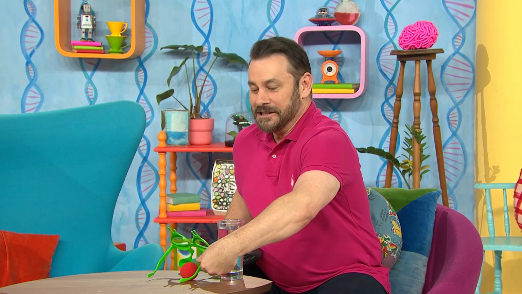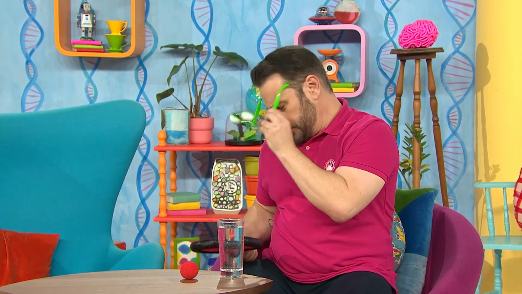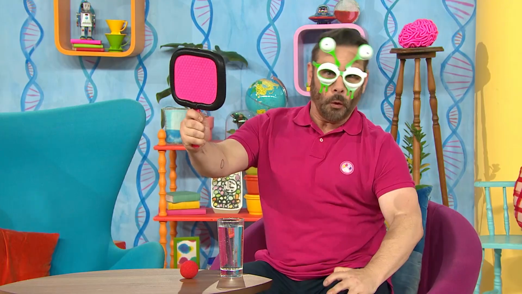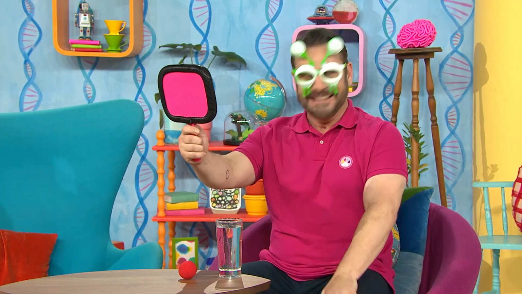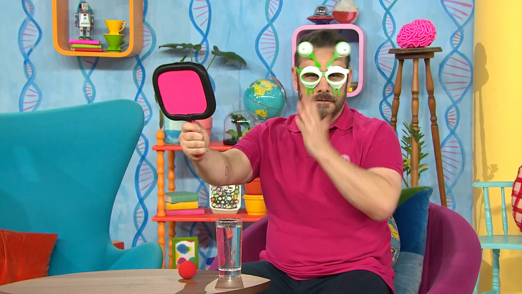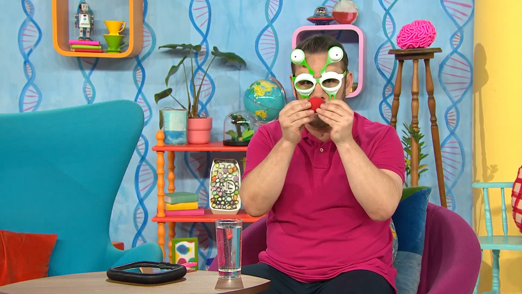Or this one. Do you sometimes like to make funny faces too? Well, I've got a few things here to help make my faces even funnier. Oh, silly glasses. Are you ready? What fun. What else can I use to make my faces even sillier? This is perfect. A bright red clown nose. Here goes.